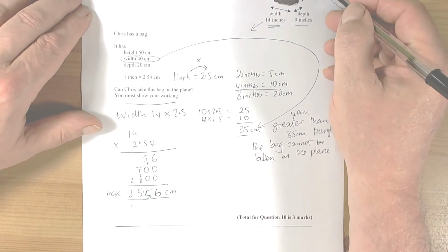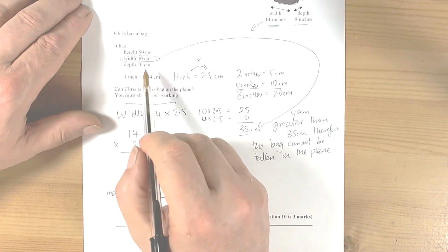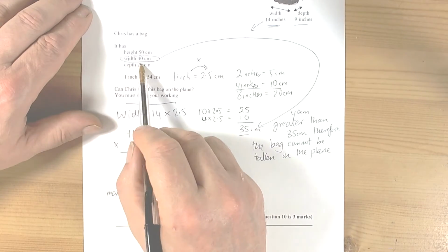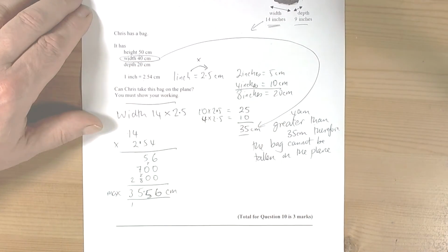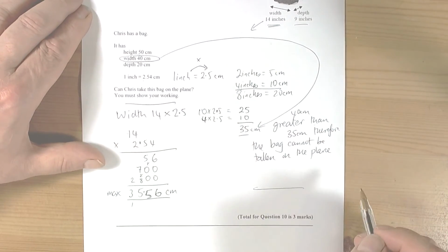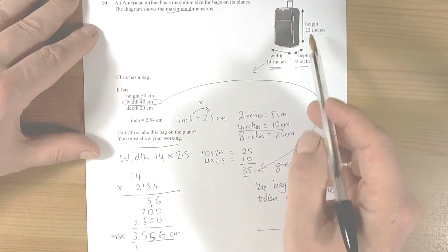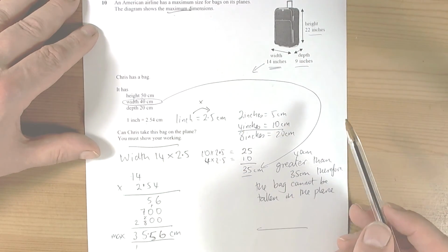Now I could have checked all the other ones as well, but remember it only has to break one of these conditions. So if it breaks any one of the height, width or depth, then it can't go on because it's broken one of the maximums. So that would be a way of answering this question. Converting all the inches into centimetres and so forth.